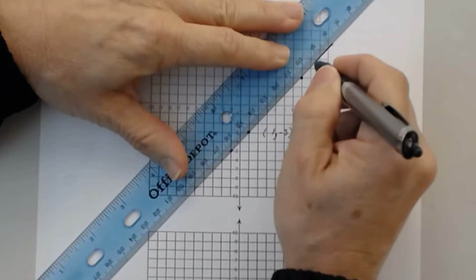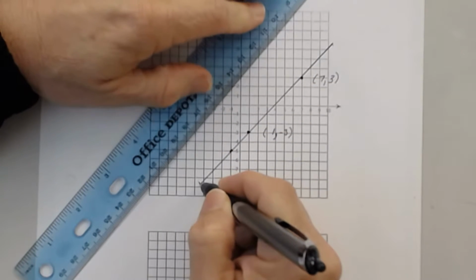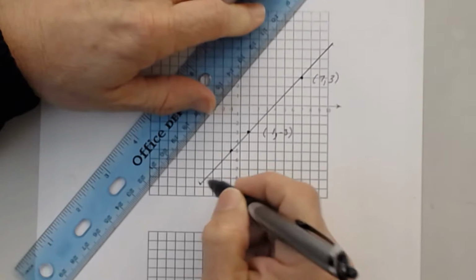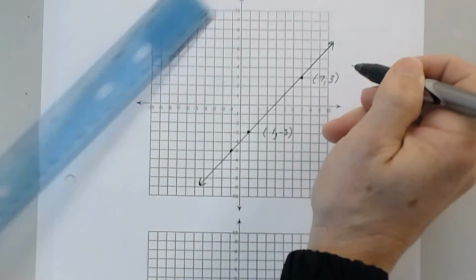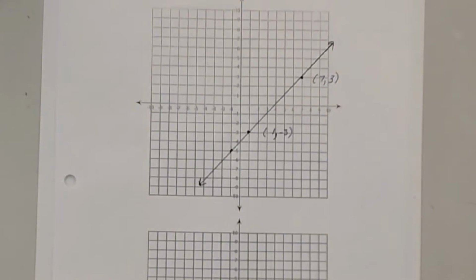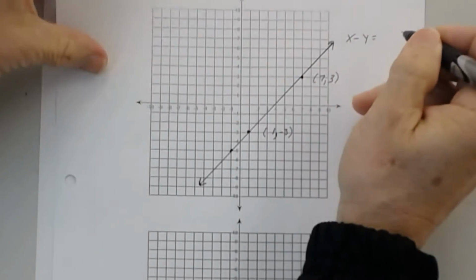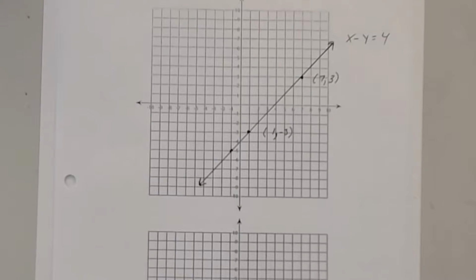Now, several things. You need to extend the line, make it go through the points. And what else do I need to draw? The arrows. If you don't draw the arrows, you're going to be very upset with me when you get your worksheet back. All right. Okay, so that is the line for x minus y equals 4.